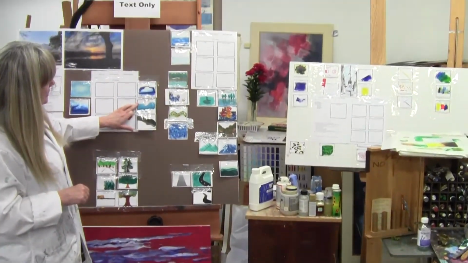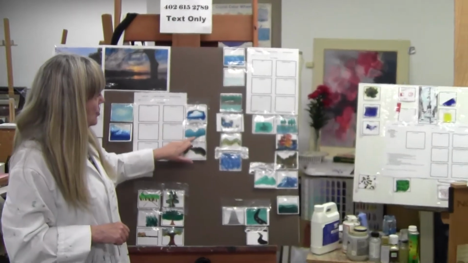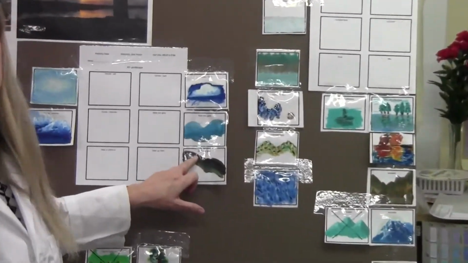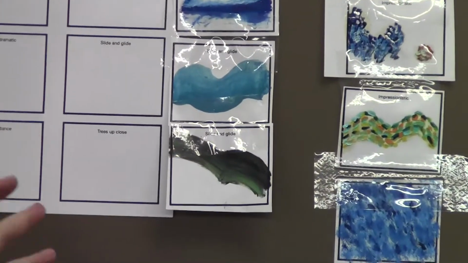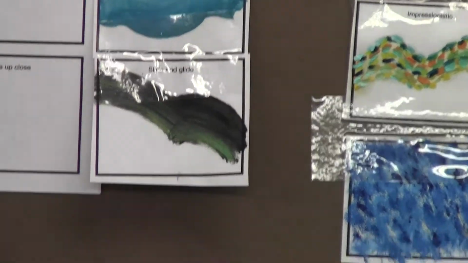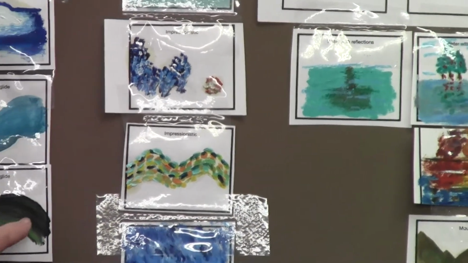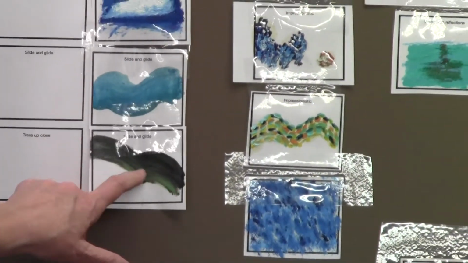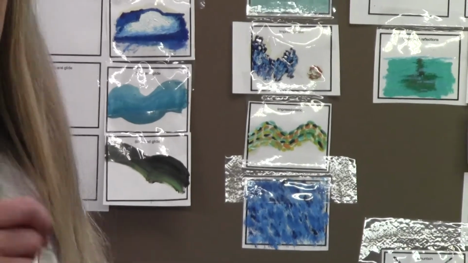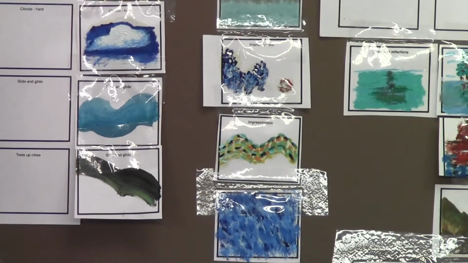Now, so we've talked about slide and glide, and of course you can do that using more than one color. So it doesn't have to just be blue or just one color, white, or whatever the color is. You can use more than one color for slide and glide. So here you can see this is dark green with a brown in it, and here is a lighter green. So you can keep adding more colors and blending with it.